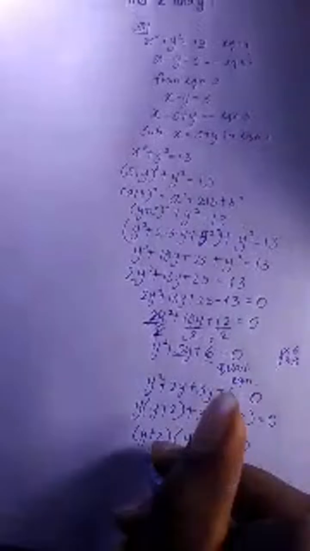So from here, y plus 2 is common. So we bring out y plus 2 from here, it becomes y, and we bring it out from here, it becomes 3. So y plus 2 equals 0, or y plus 3 equals 0. So when you collect like terms, you can see y equals minus 2 here, and y equals minus 3 here, right? So we have two values of y, minus 2 and minus 3, right?